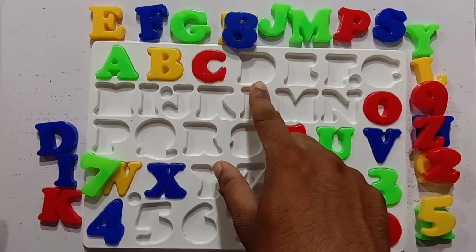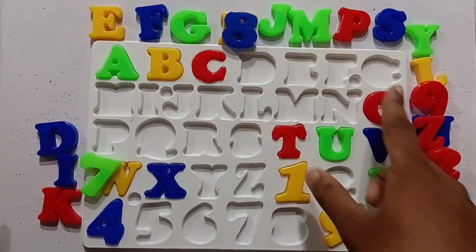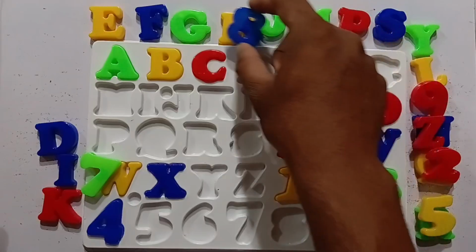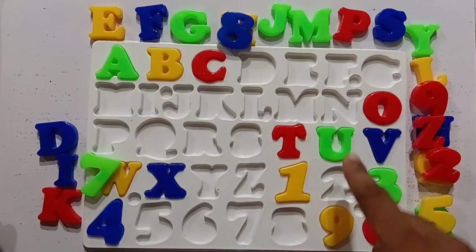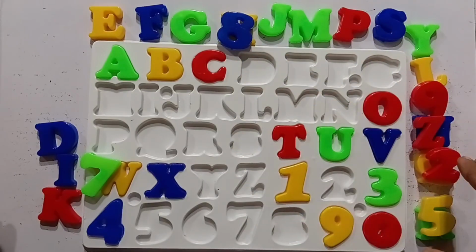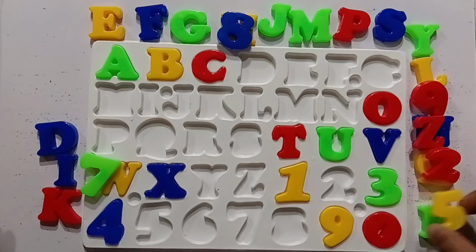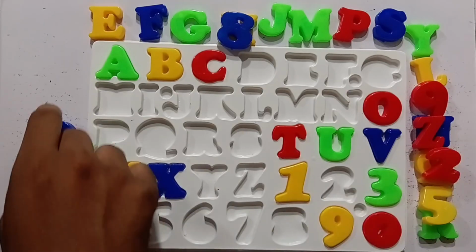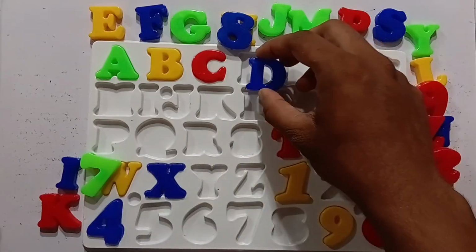Now this is space for D. Where is D? Where is D? Oh, this is not D. Can you see D? Can you see the D? Kids, wow, this is D. This is blue color.